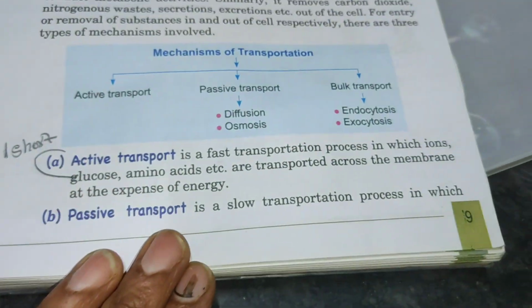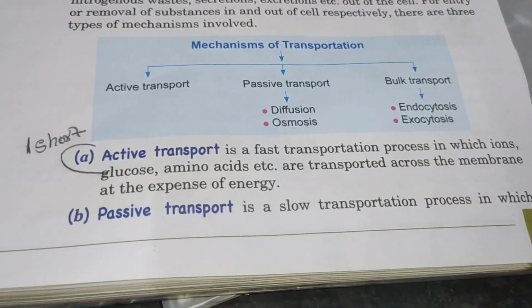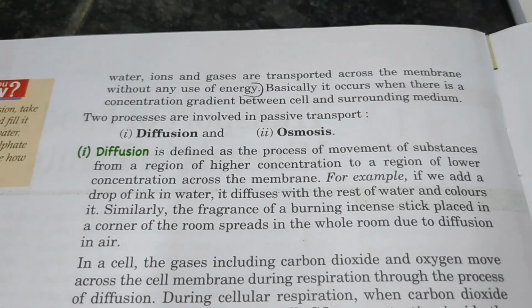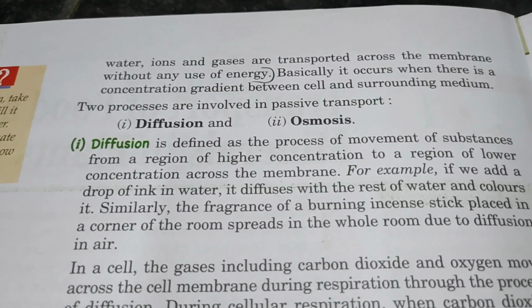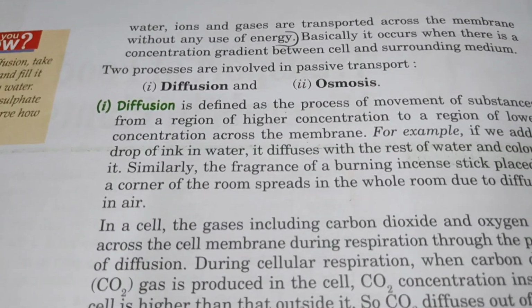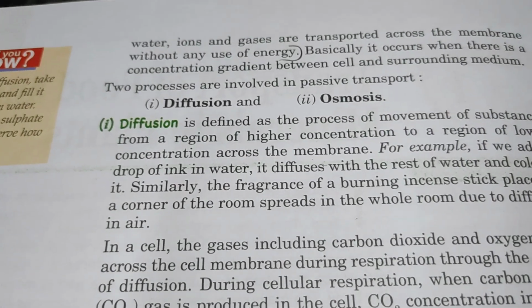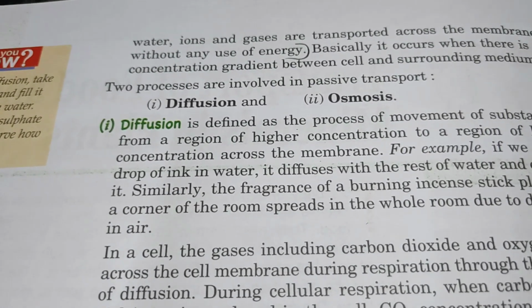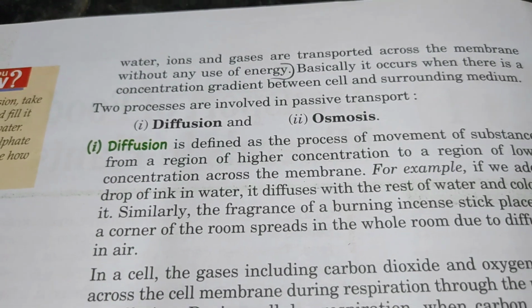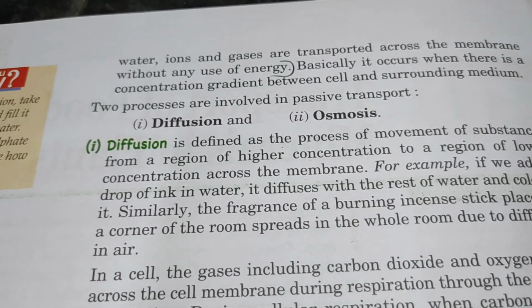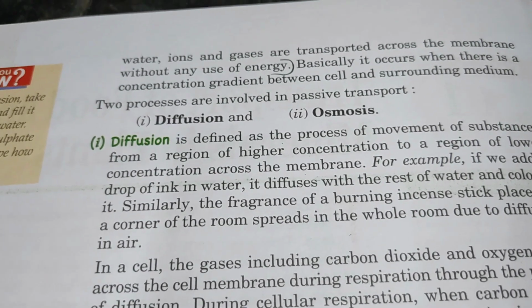Then what is passive transport? It is a slow transportation process in which water, ions and gases are transported across the membrane without any use of energy. That's why it is a slow process. So what is the difference between active transport and passive transport? In active transport, with the use of energy, there is fast transportation of materials, whereas in passive transport there is slow transportation of substances without the use of energy.